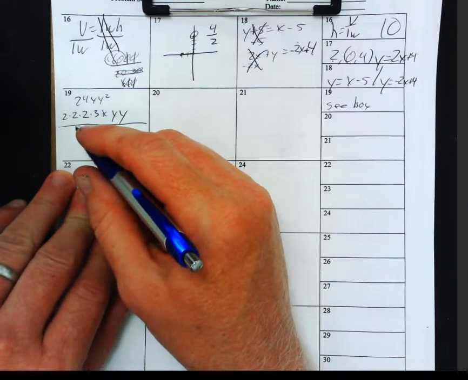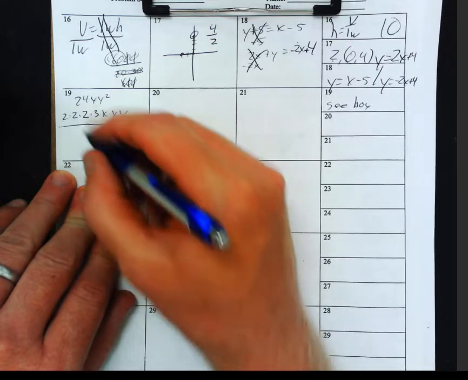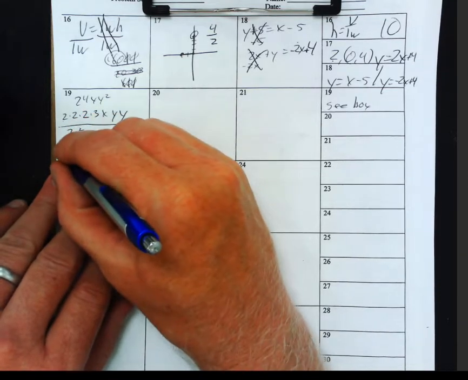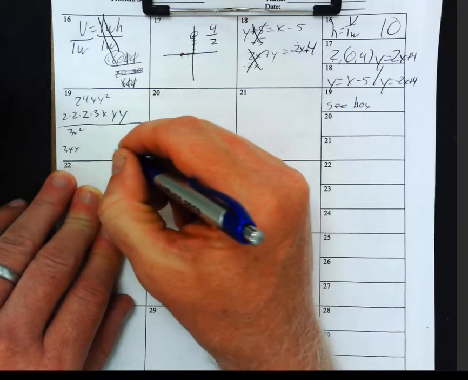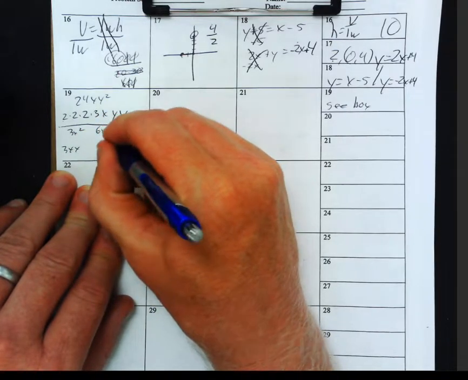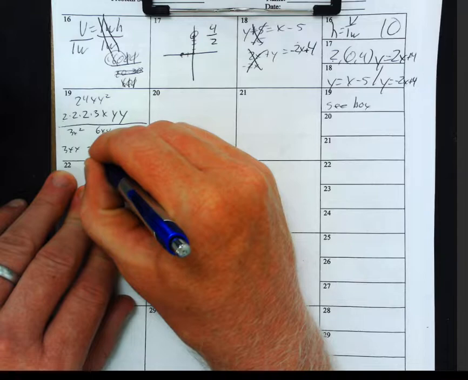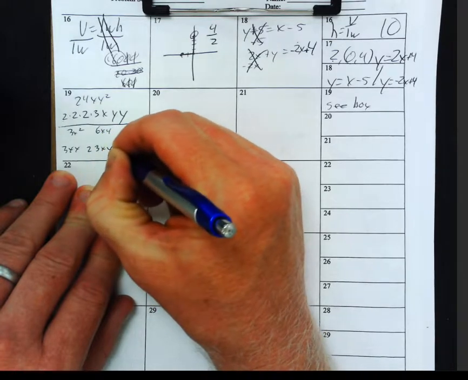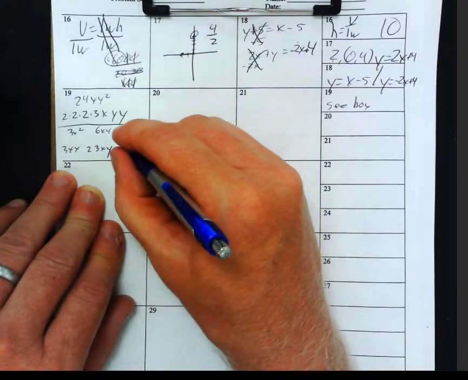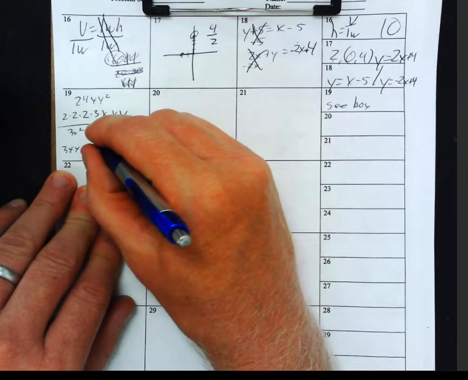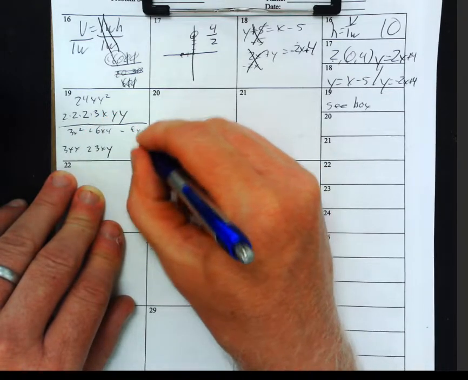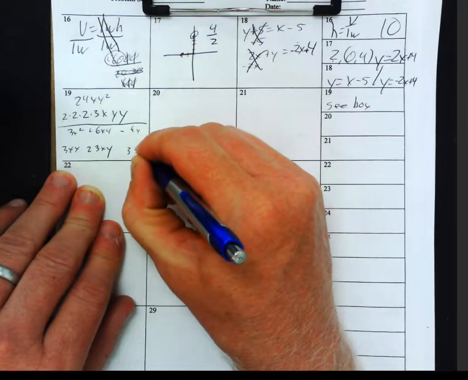19, a little bit more complicated. I have 3x squared, which goes to 3 times x times x. I have 6xy, which becomes 2 times 3 times x times y. And the last one I have is minus 9x, which is 3 times 3 times x.